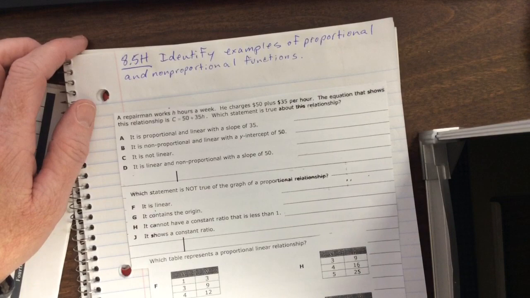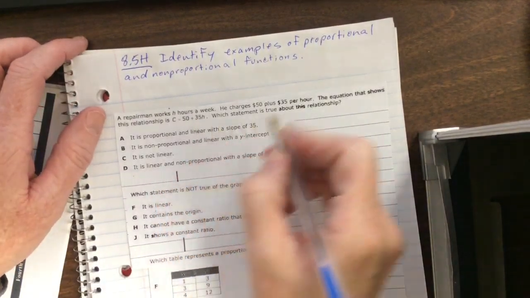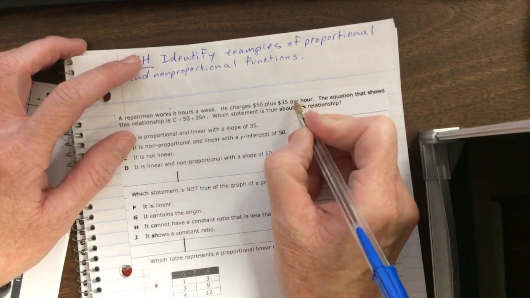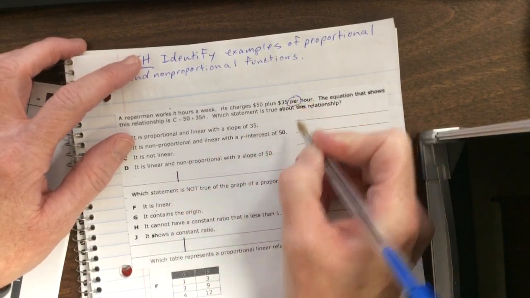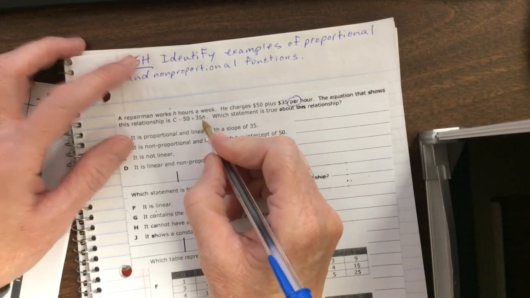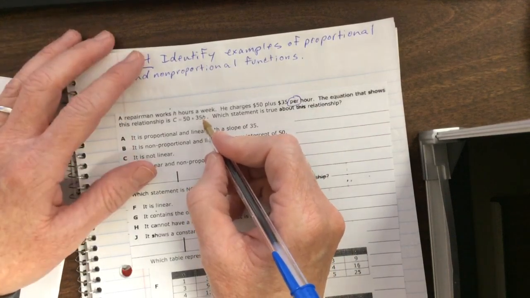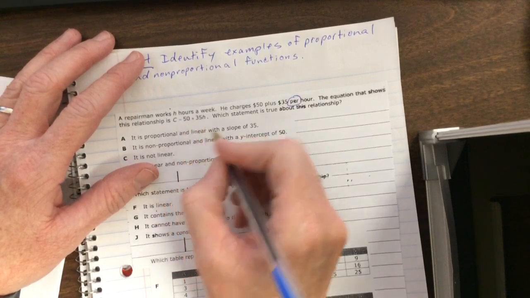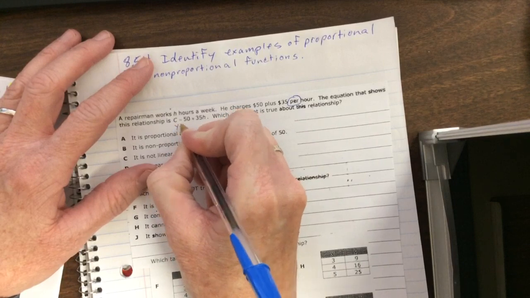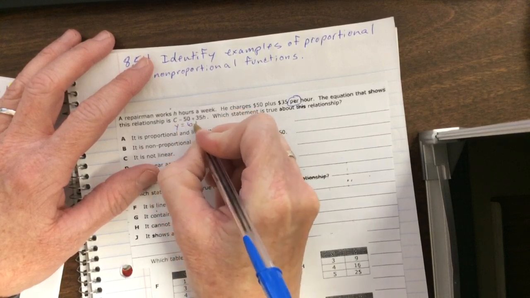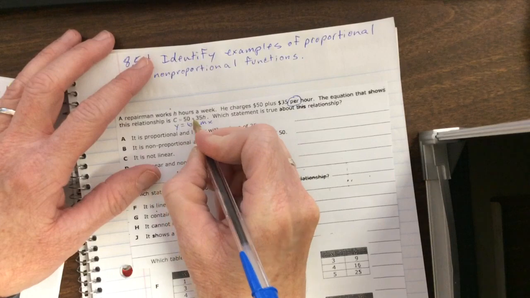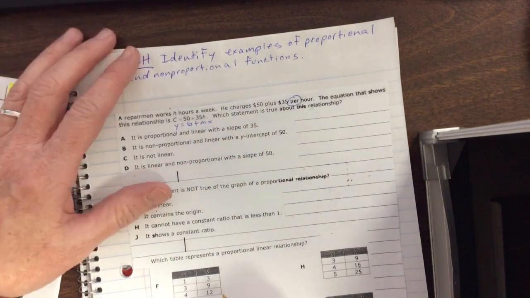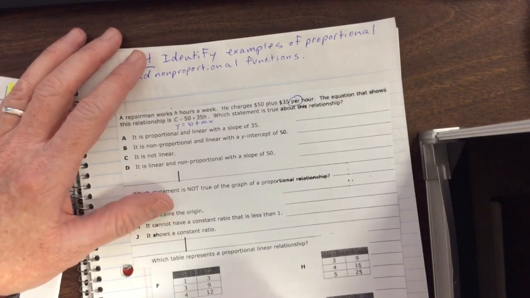Well, before we look at the answers, we should already know that 35 is our slope, as it's next to our magic word per, and it's also next to the H, or in other words, next to the X. 50 is our set cost, so we know that's our y-intercept. So if we were to write this, it would be y equals b plus mx, because it says 50 plus 35h. So since it has a y-intercept, we know it is non-proportional.